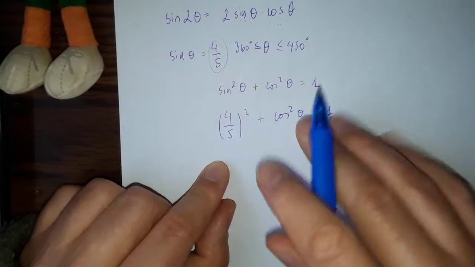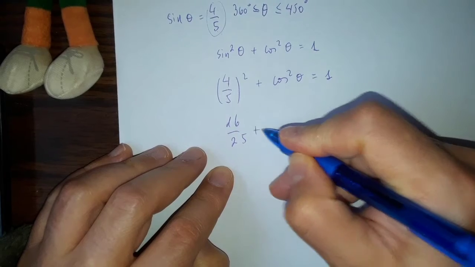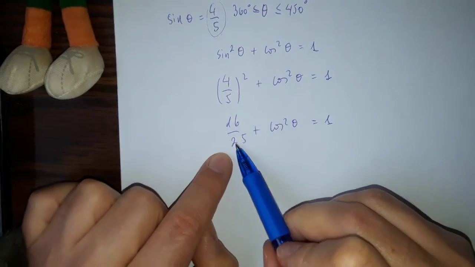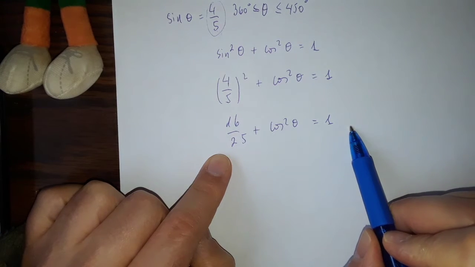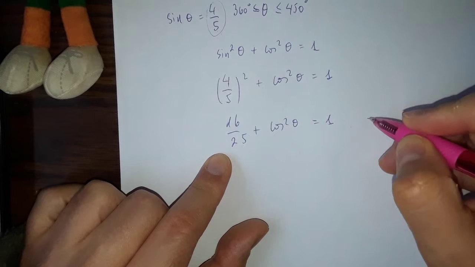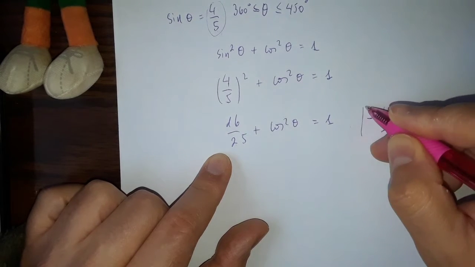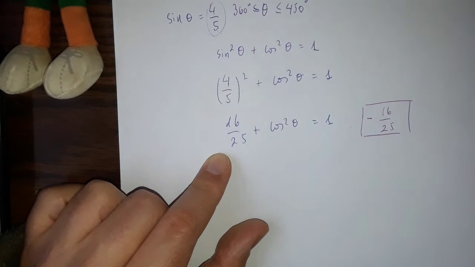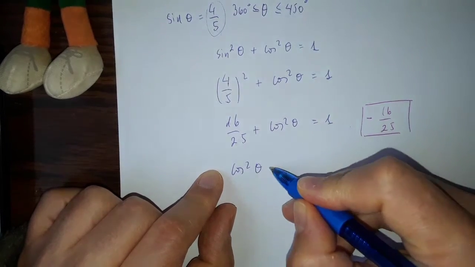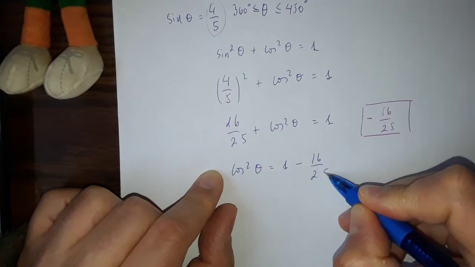So this is going to be 16/25 plus cosine square equals 1. Now I just move this to the other side. It's like doing minus 16/25 on both sides, right? So we have cosine square equals 1 minus 16/25.